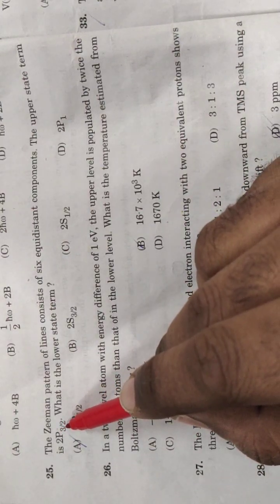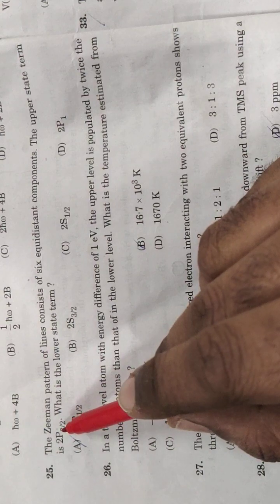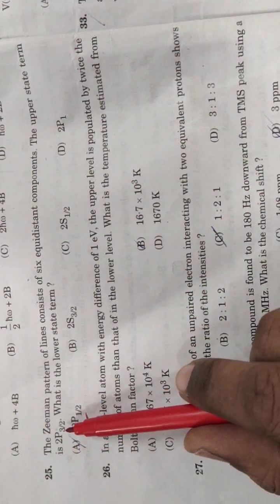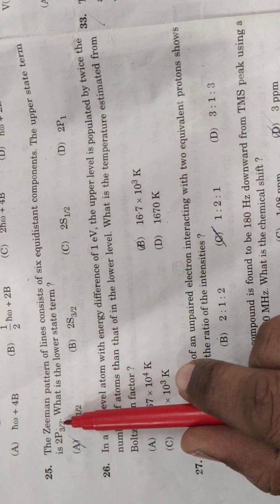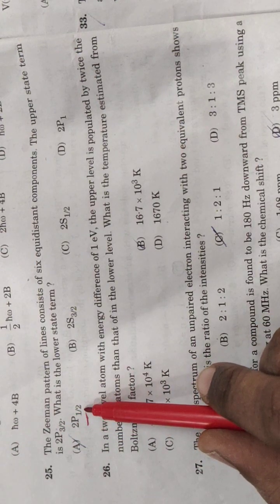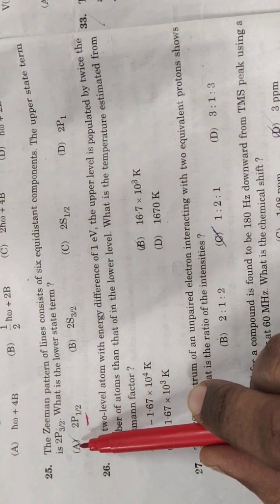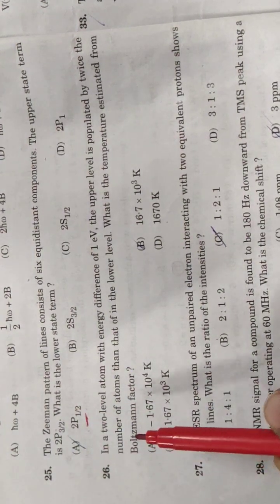Because for J, always it is L plus 1 by 2 to L minus 1 by 2. So therefore, L plus 1 by 2 they are given, that is P3 by 2, and L minus 1 by 2 is 1 by 2. So 2p3 by 2, answer is option A.